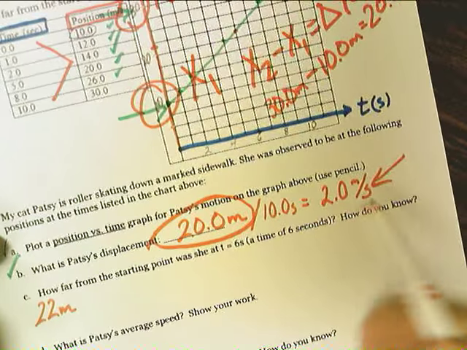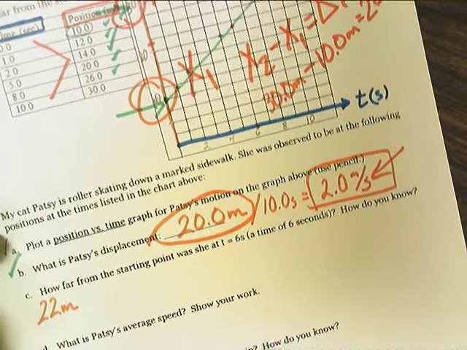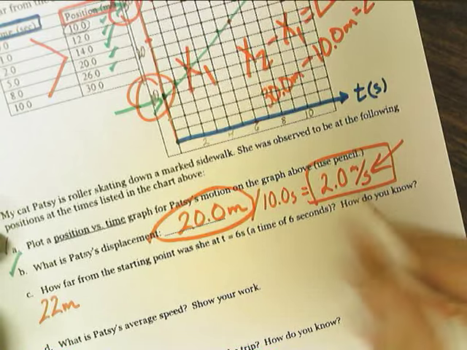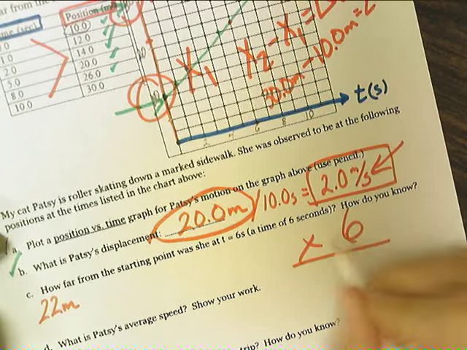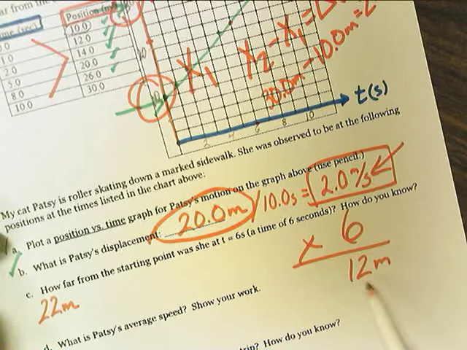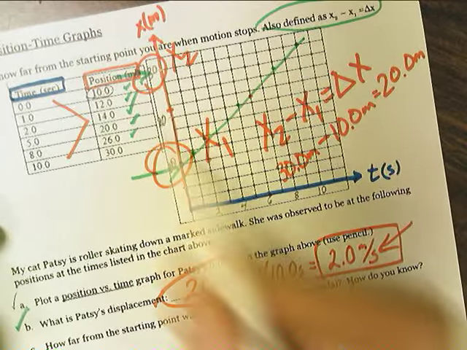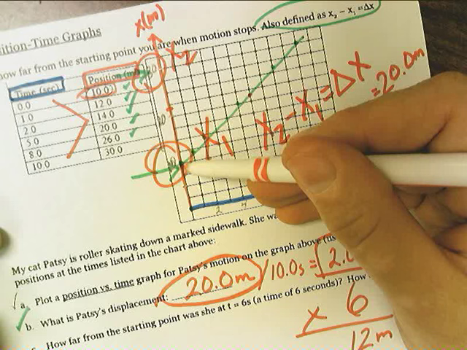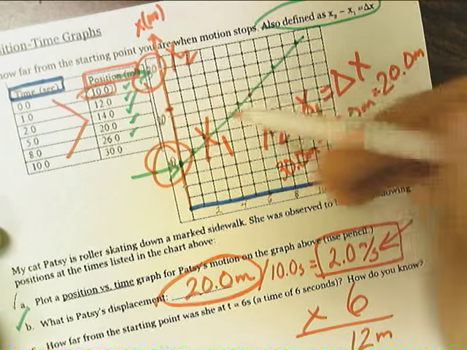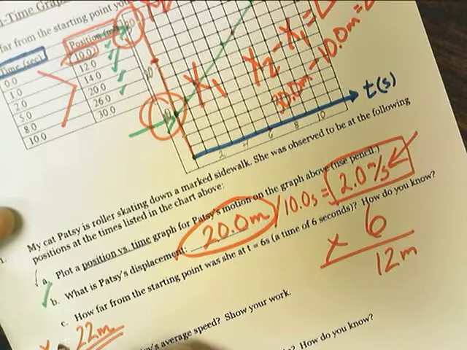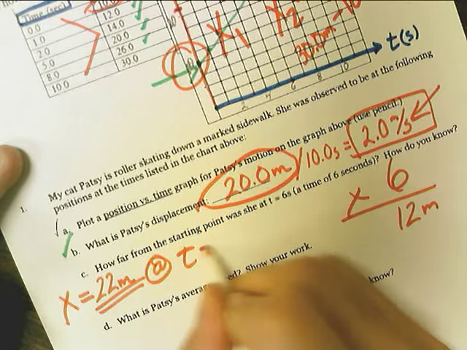But notice that I also have figured out her velocity over here. So if she goes 2.0 meters every second, and she has traveled for 6 seconds, we could multiply this out and figure out that she has traveled 12 meters in 6 seconds. That is 12 meters from her starting point, which was a position of 10. So if she started at the 10 and she went 12 meters, that's going to put her at a position called 22. So her position X is going to be 22 meters at t equals 6 seconds.